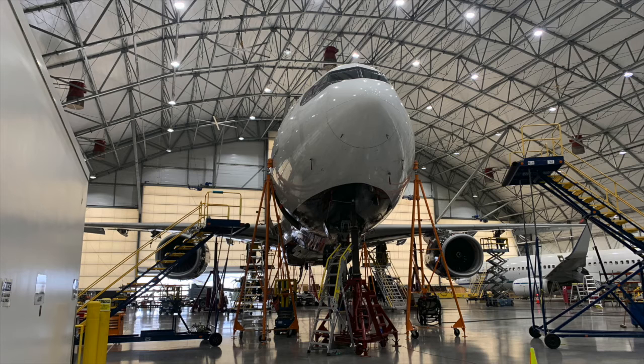139 knots. When is a mechanic responsible for checking AD compliance? When performing an inspection required under Part 91, 125, or 135. How long are AD compliance records required to be kept? They shall be retained, and then transferred with the aircraft when it is sold.